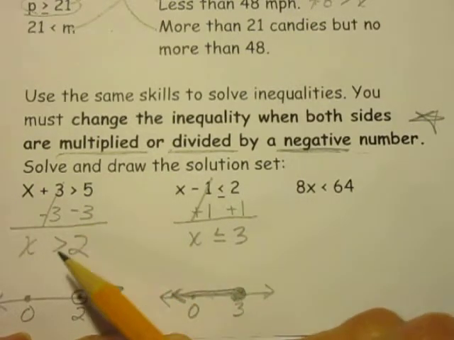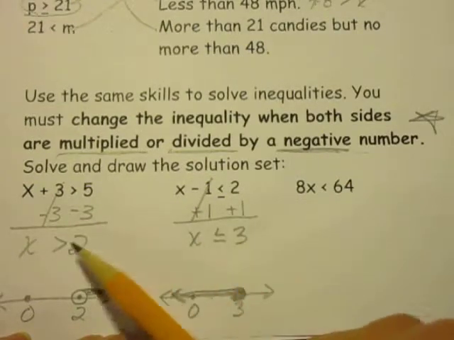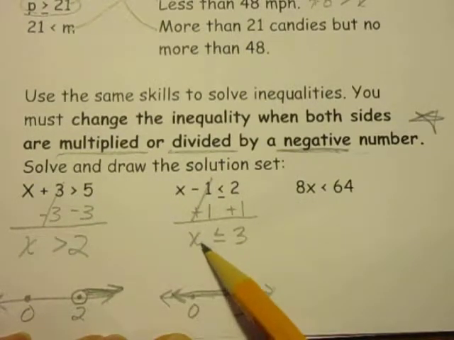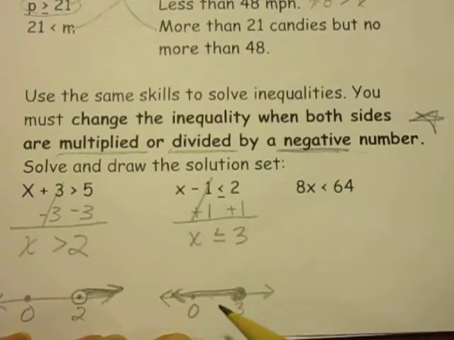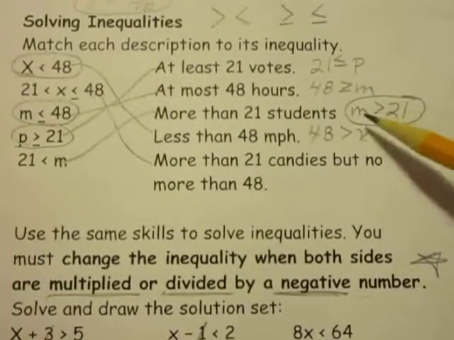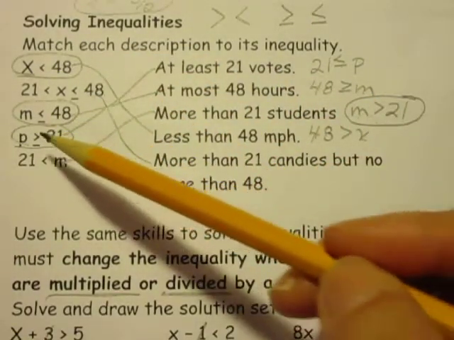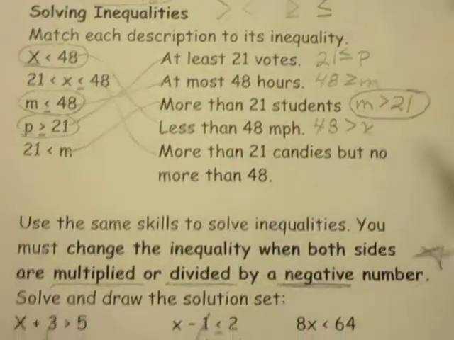So I think what you're going to see is that it's going to be easier for you to visualize your solution set when you have your variable first, so you can visualize where that is in relation to your limit. That's what I was getting at up here: I think it's easier for us to make sense of it when we write our inequality with our variable first.